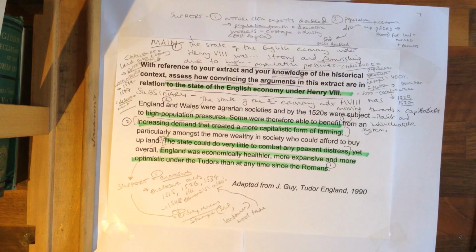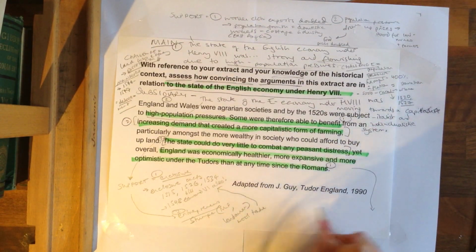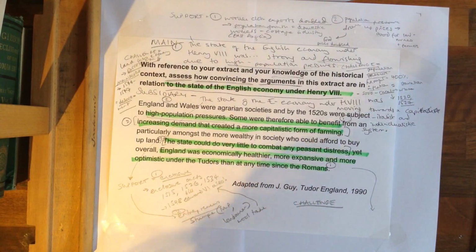I think then we challenge him, and I think this is fairly straightforward in terms of challenge. Because he has really downplayed the role of the state, which I find astonishing when you have 2 social reformers in government for most of the period who definitely tried to enforce relief for peasant distress.